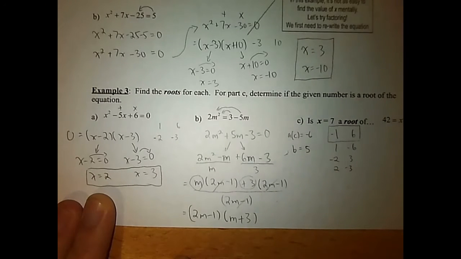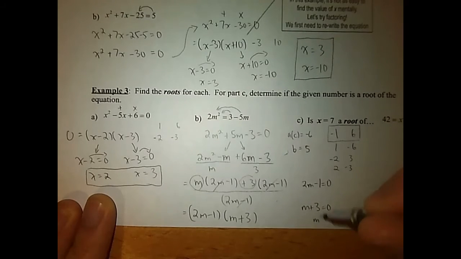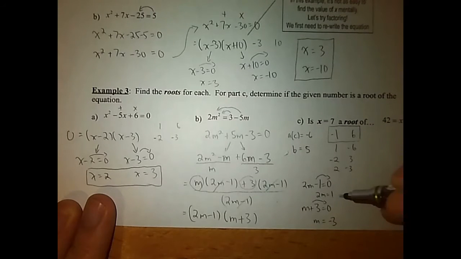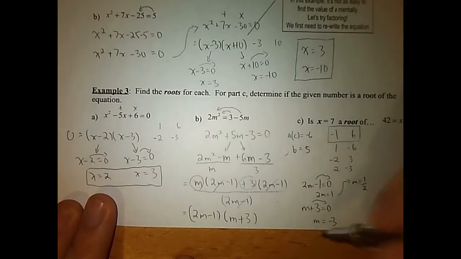Now you might have done the x trick or the other method to factor this. That's okay. You should get the same answers here though. So again, I'm going to get my two factors, make them equal to 0, and then isolate for that variable. So here we're going to get m is equal to negative 3. Here I'm going to move the negative 1 to the other side, so I have 2m is equal to 1. Divide both sides by 2 to get the m by itself. I have 1 over 2 as my two answers.